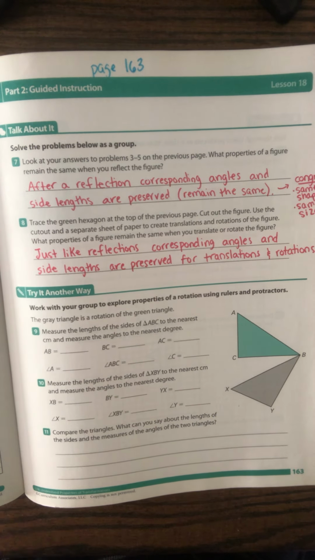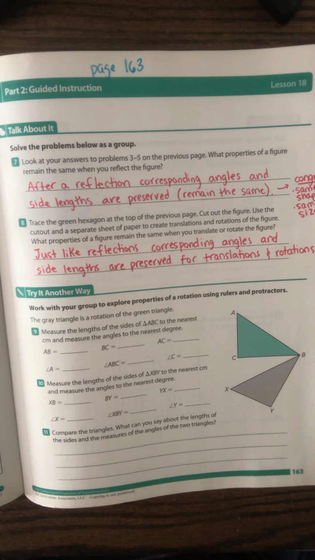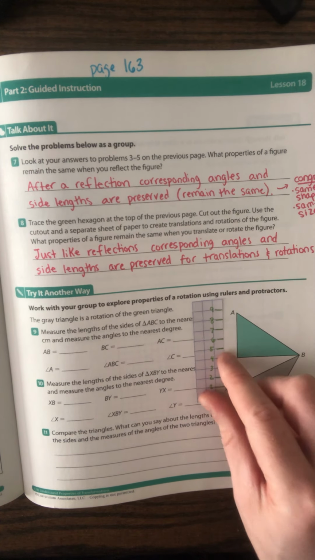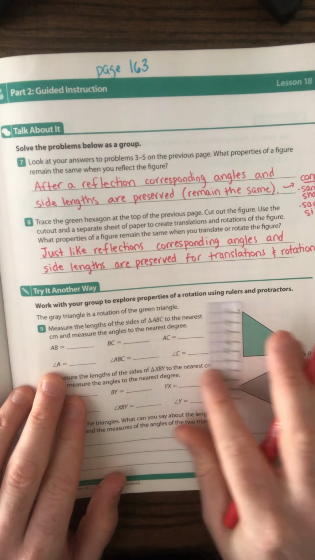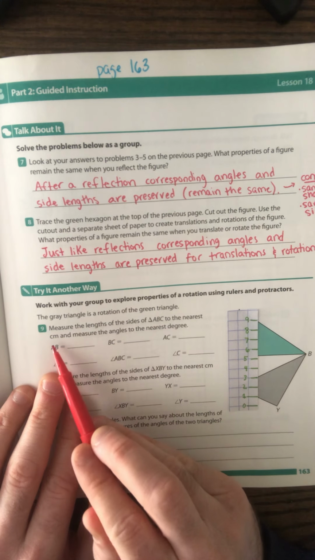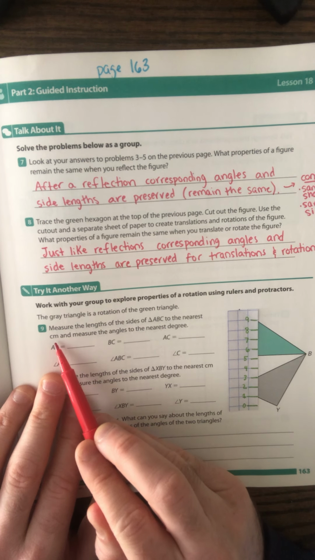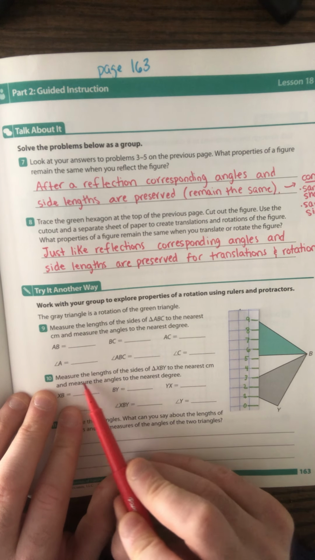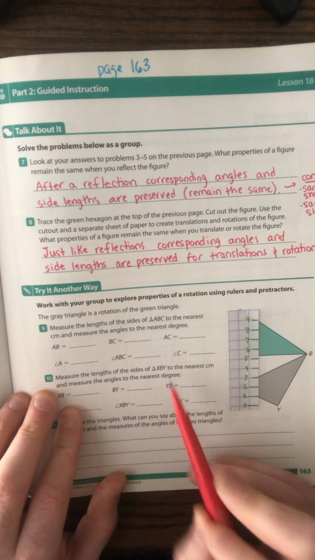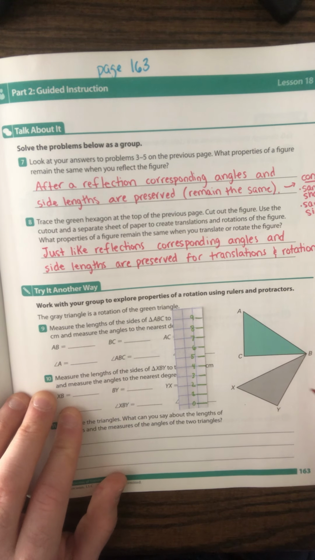So I don't have a protractor or a ruler. So I made myself a little makeshift ruler, and you can use lined paper if you have it. I numbered my units, and I'm going to measure the best I can here. So it says measure the lengths of the sides of triangle ABC to the nearest centimeter. I'm just going to use my ruler and the units that I have and measure the angles to the nearest degree. Okay, and it says the same thing for triangle XBY, the same instructions. So here's ABC, and here is XBY.